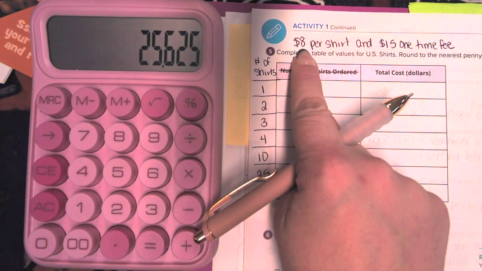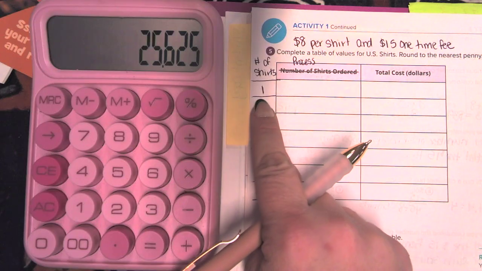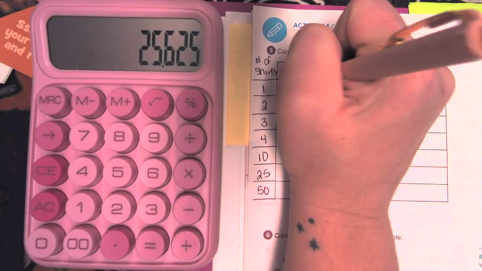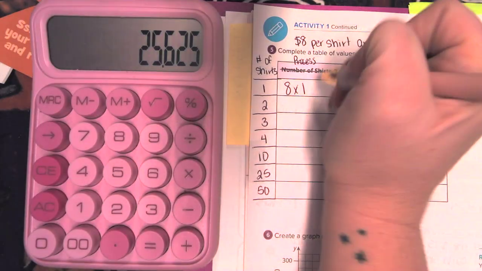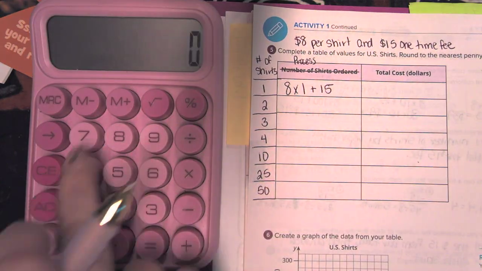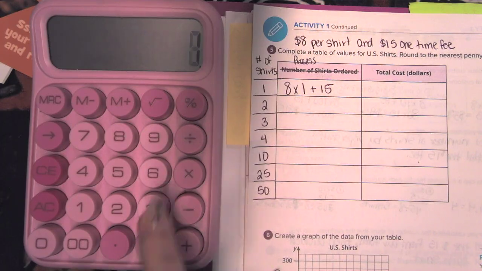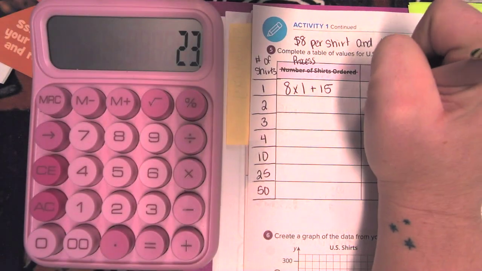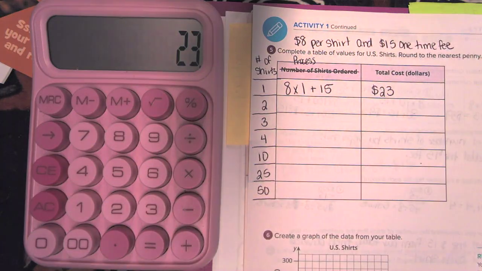So first things first, it's $8 per shirt. So just like we did on the last page, we're going to multiply. So 8 times 1 plus our $15. Okay, so 8 times 1 gives me, of course, 8, plus my $15 gives me a total of $23.